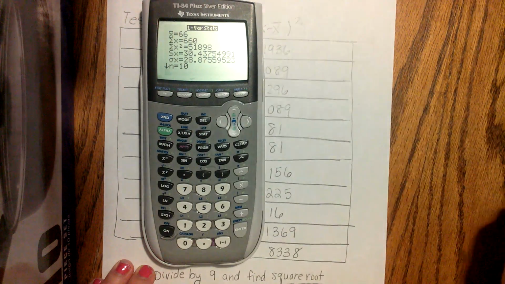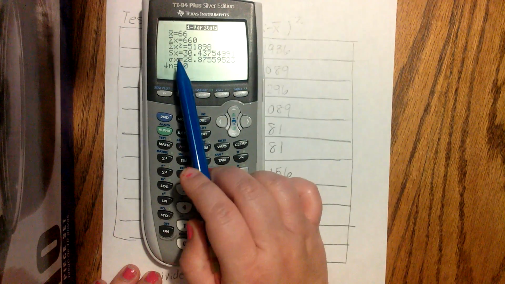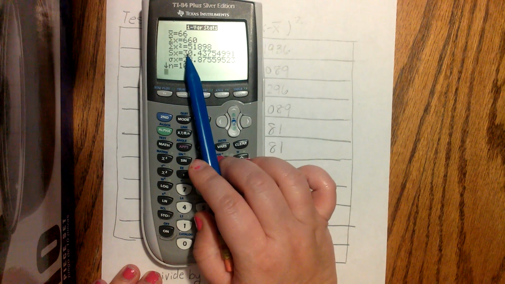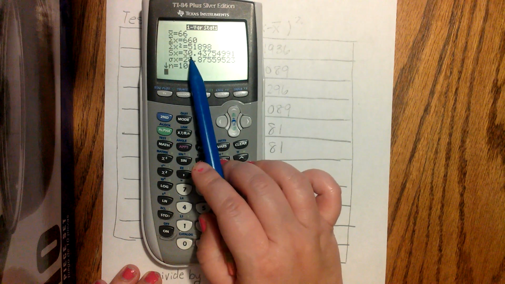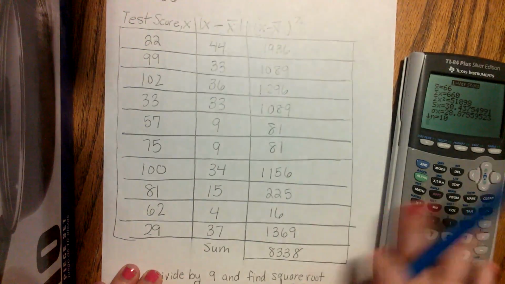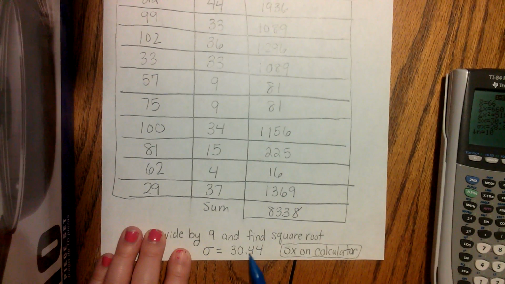And here you can see I have Sx. That's my sample standard deviation, which is what we just calculated, 30.437. See, we did that here. I rounded to 2 places.